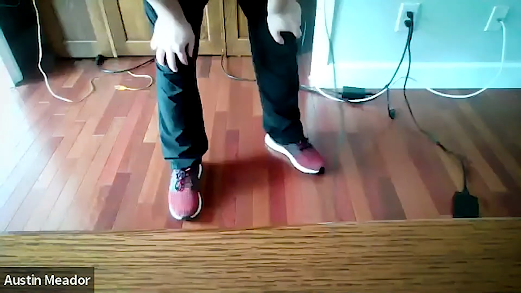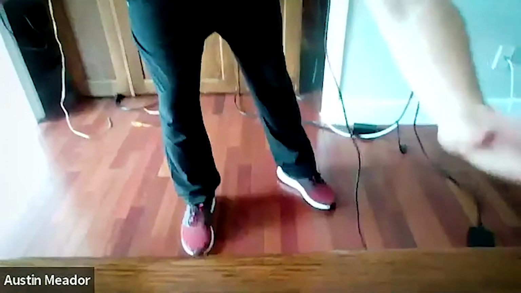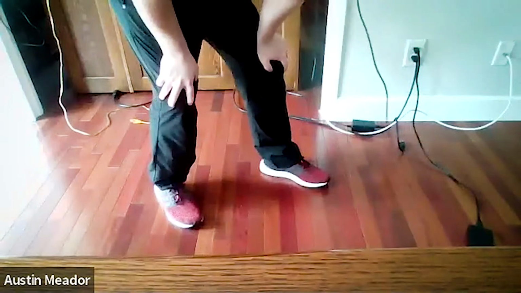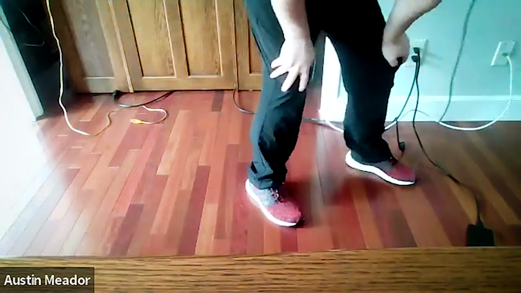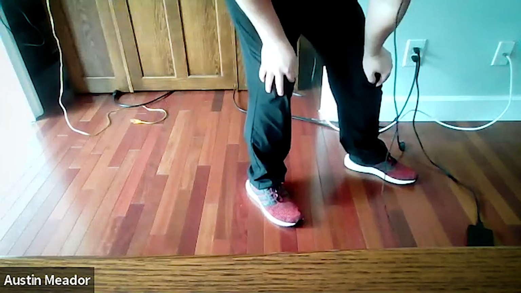I'm going to try and get this down to feet. Perfect. Okay, so I'm going to be focused on my feet here. Let me bring this up a little bit so you can see my knees too. So we're going to start with backwards movement, because I think this is the more critical one than moving forward.